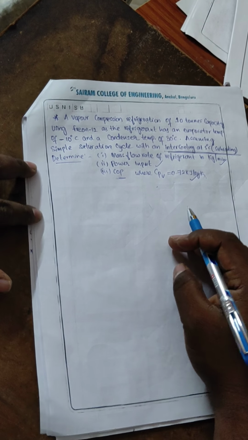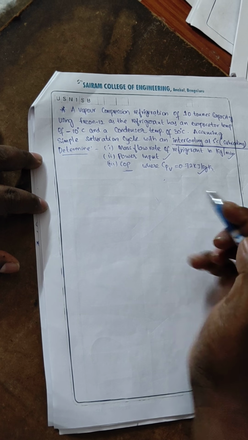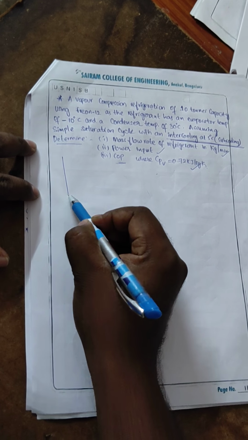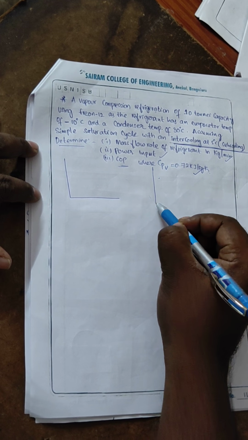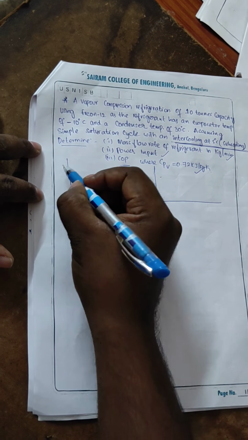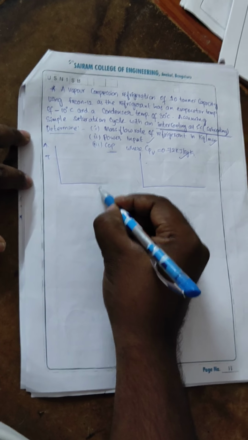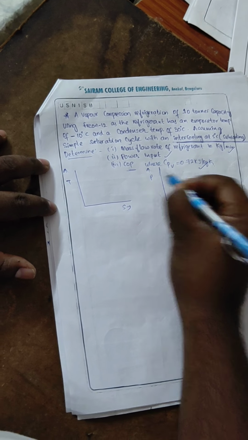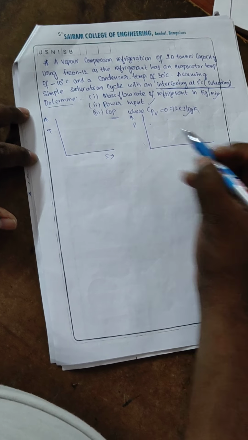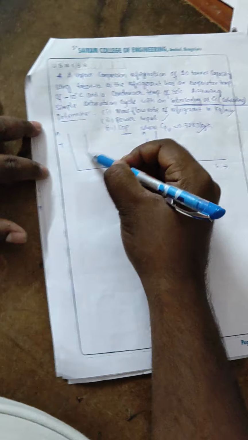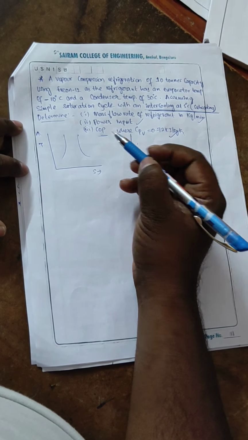For any problem, first we need to draw the temperature-entropy and pressure-enthalpy diagrams. So let us draw the temperature-entropy diagram like this.